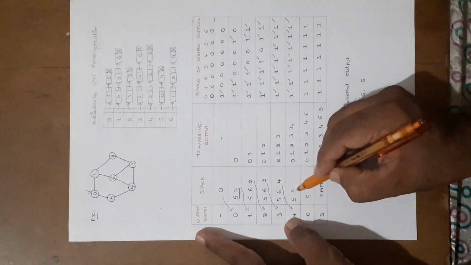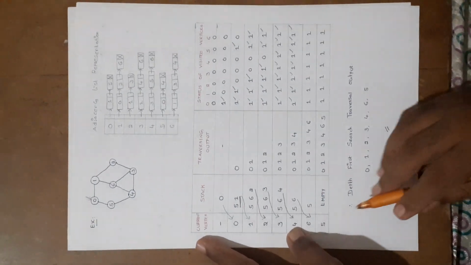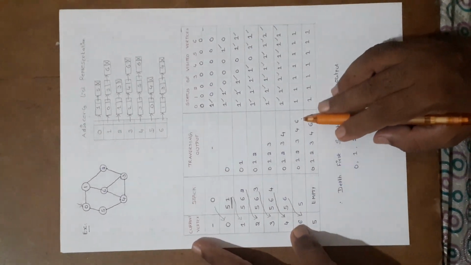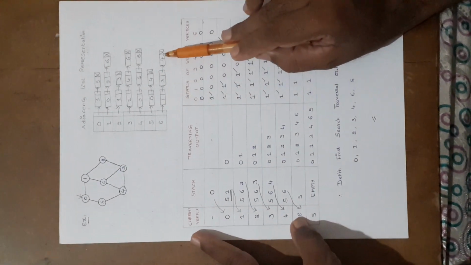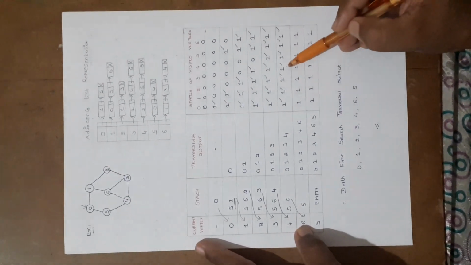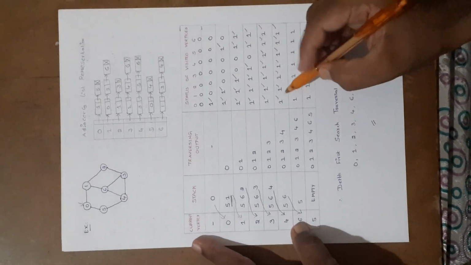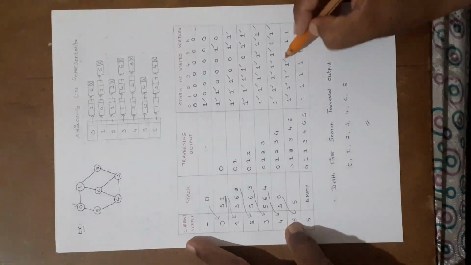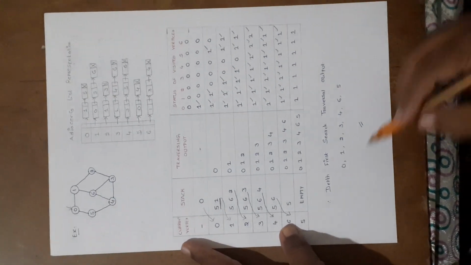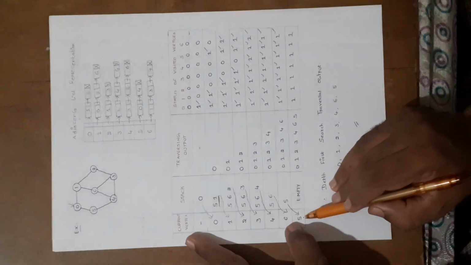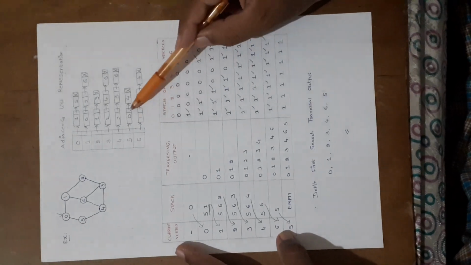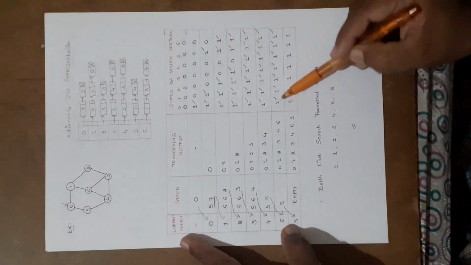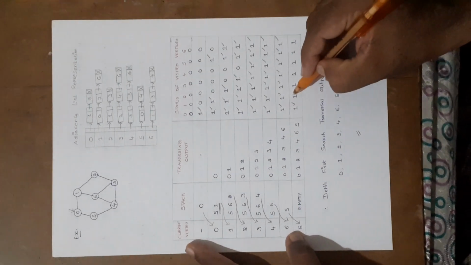Now delete 6 from the stack data structure. Now 6 is the current vertex and enters into traversing output. Now the adjacent vertices of 6 are 1, 3, 4. 1 visited, 3 visited, 4 visited. So all are visited vertices. Now delete 5 from the stack data structure. Now 5 is the current vertex. 5 enters into traversing output. The adjacent vertices of 5 are 0 and 4. 0 visited, 4 visited. So all are visited vertices.